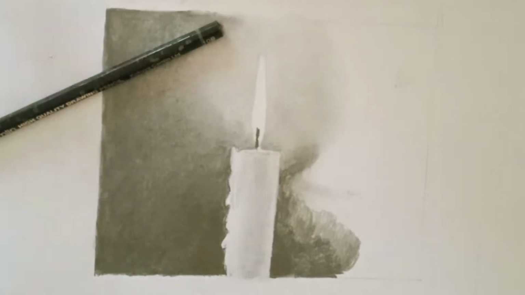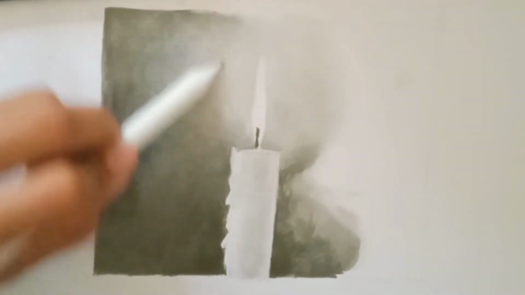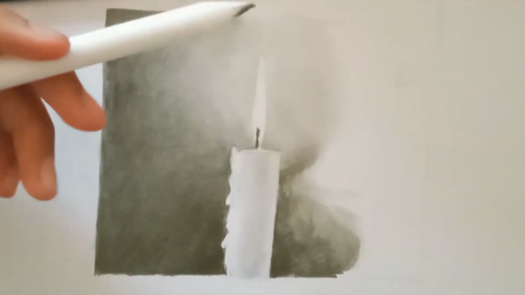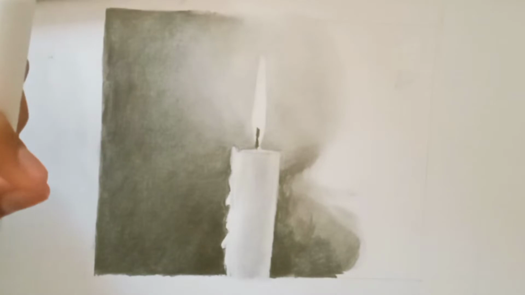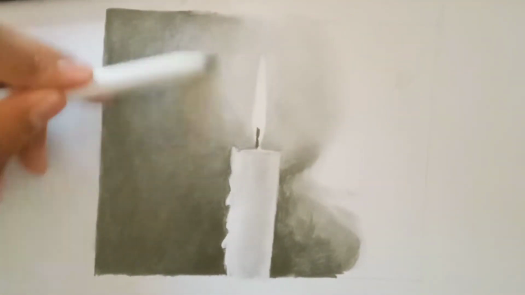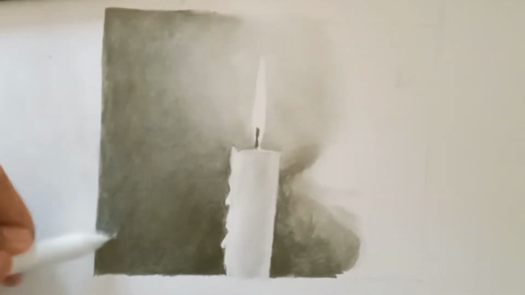What basically a rendering is, is the way you move your pencil to get the shade. It's basically the way you shade. There are a number of renderings that help you make the perfect shade you want to make.